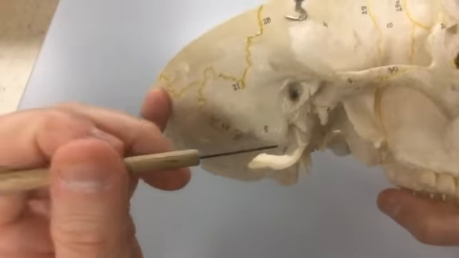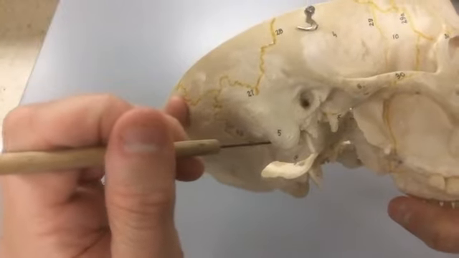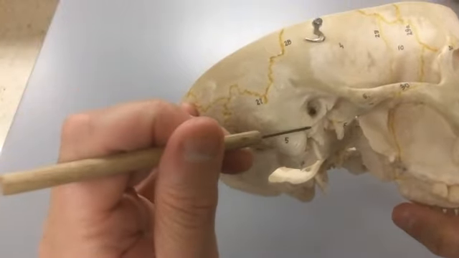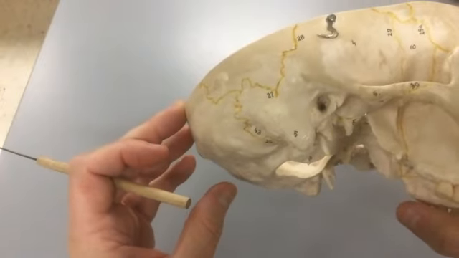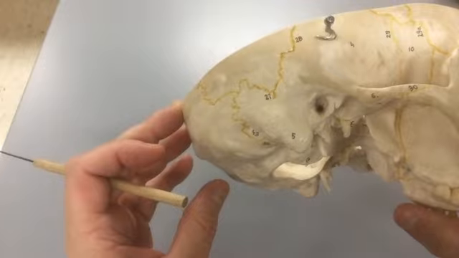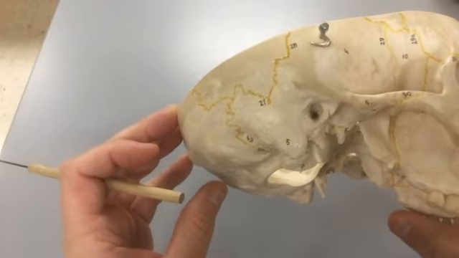The third process is the mastoid process. This is a large, blunt, rounded process coming again from the temporal bone. The next thing that we've got are a couple of what are called portions of the temporal bone. One is interior and one is actually exterior.